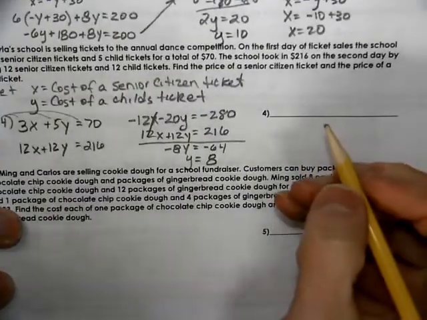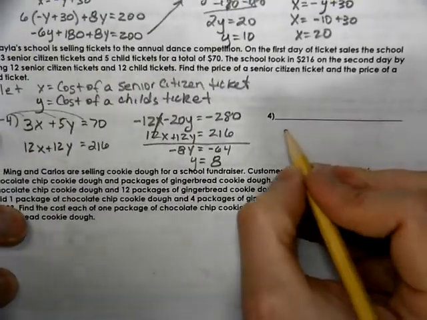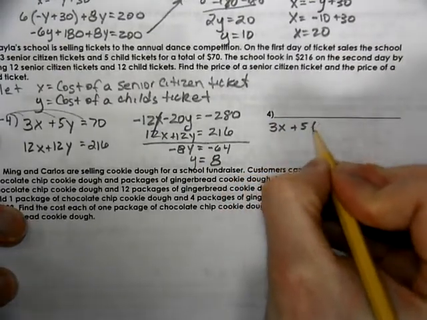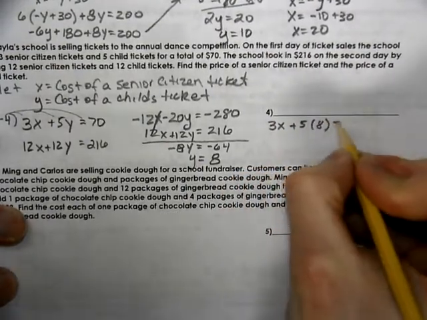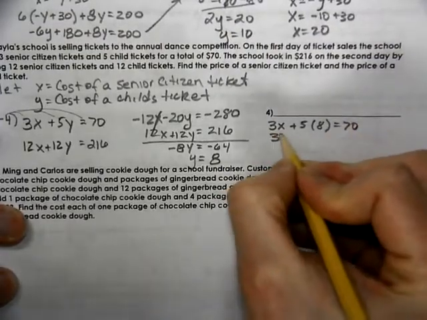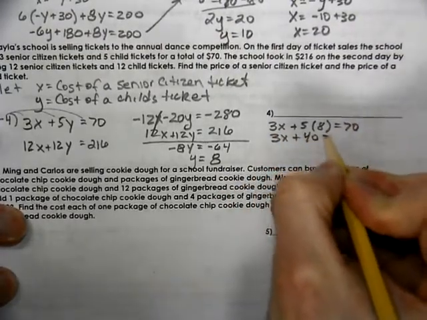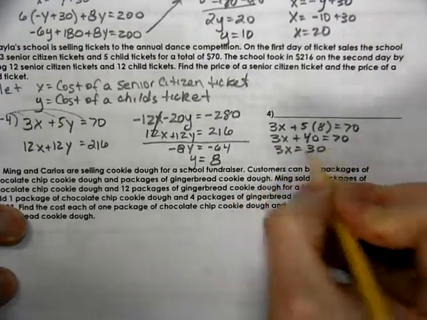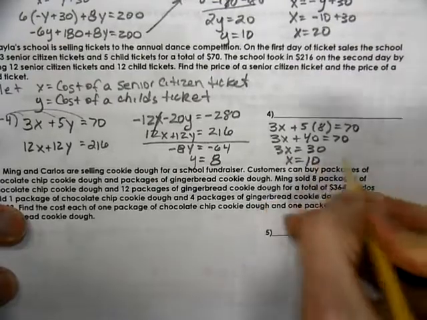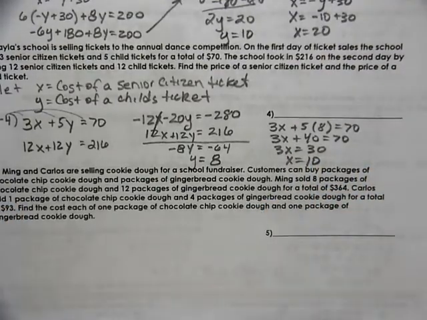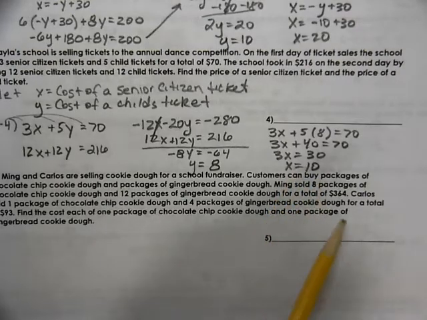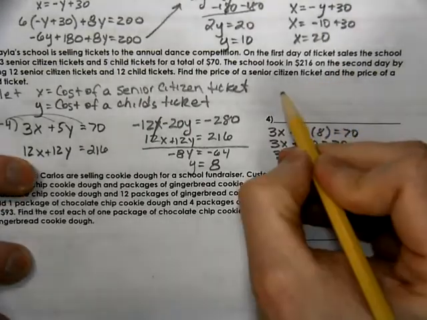Now I'm going to plug that back into either equation. 3x plus 5 times 8 should equal 70. 3x plus 40. Subtract the 40 across to get 30. And it looks like each senior citizen ticket is costing $10. So in this case, senior citizens are paying more.